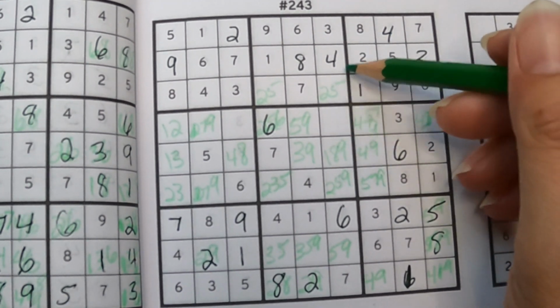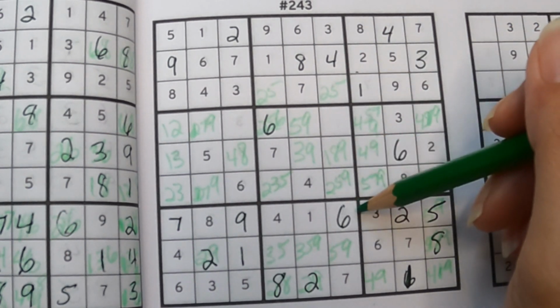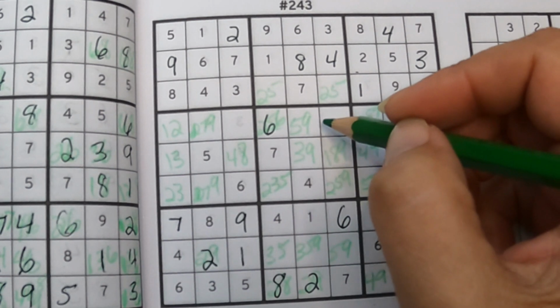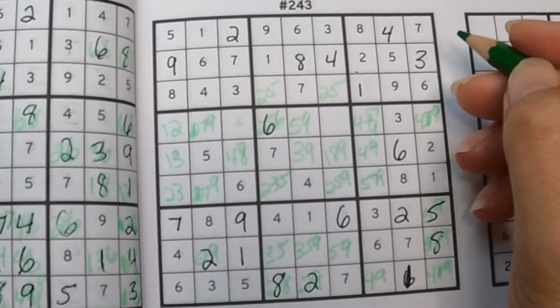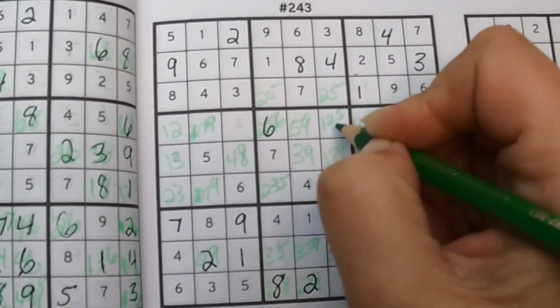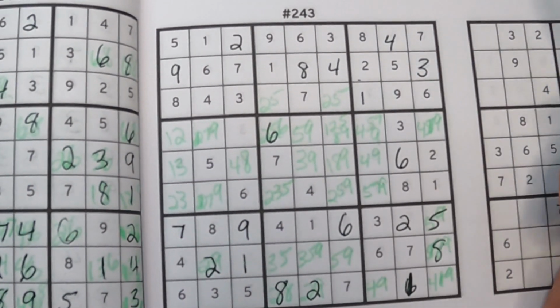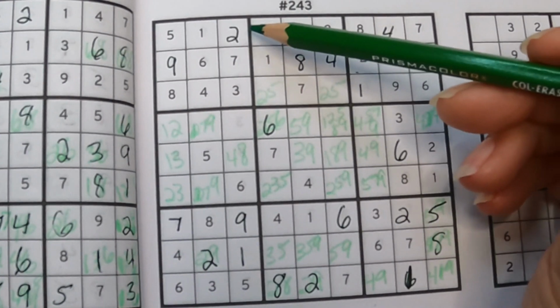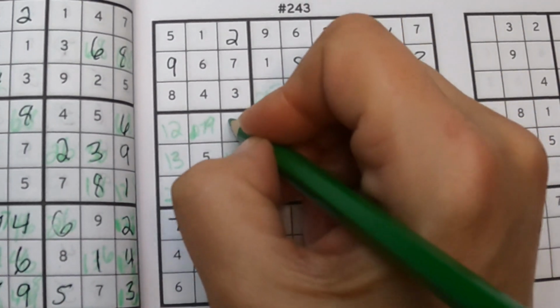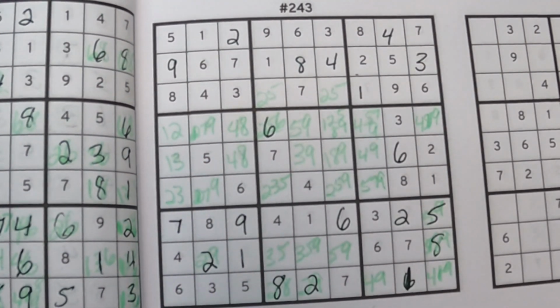For this column, we're missing 1, 2, 5, 8, 9. And I don't see any help. 1, 2, 5, 8, 9. This column, we're just missing 4 and 8, but again, no help. So 4, 8.